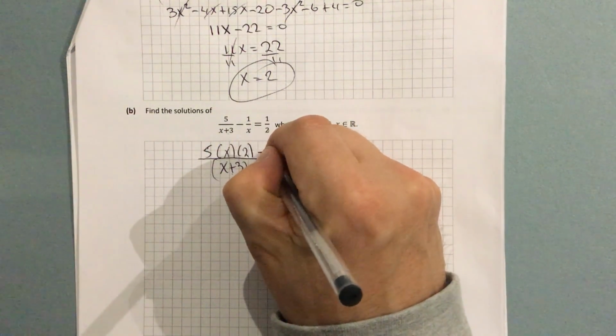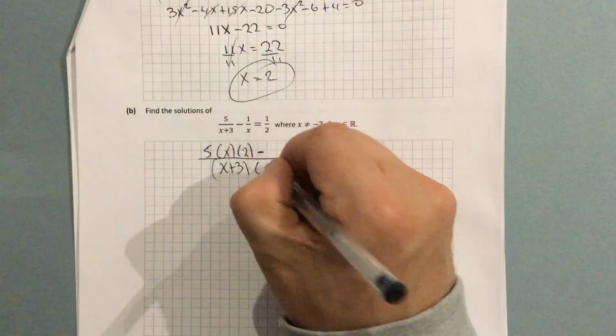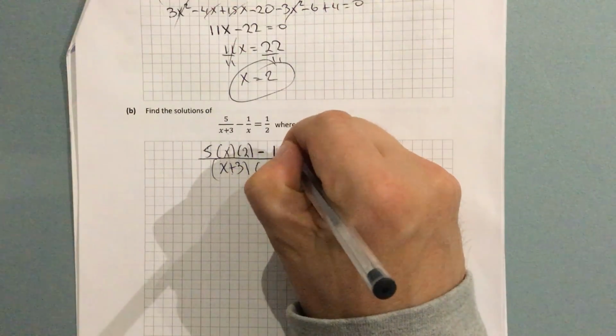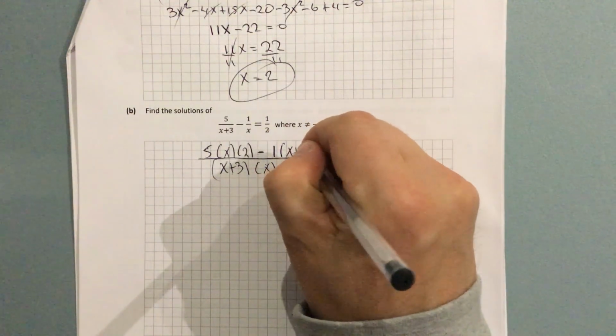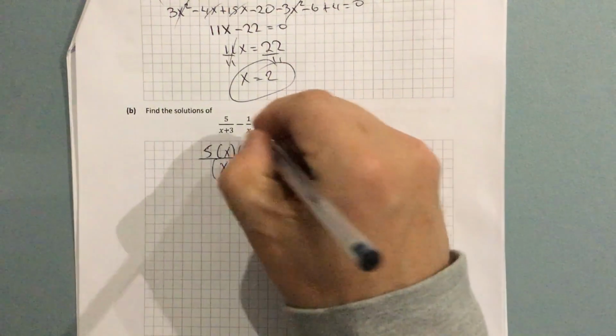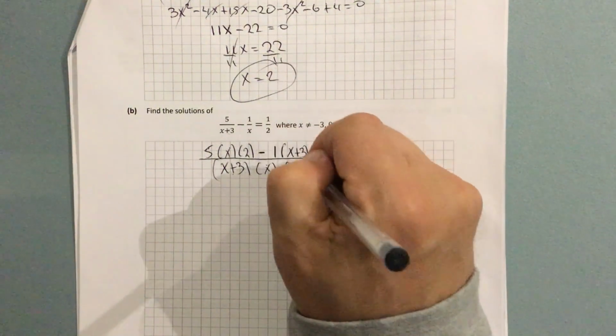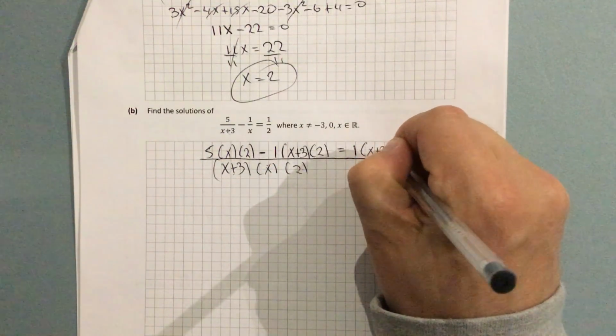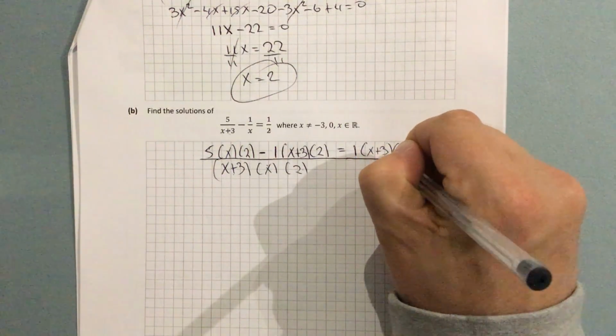Make sure to put your minus sign there. That goes into that once, so I'll have x, so I bring my 1 there, and then I'll have my x plus 3 and my 2. And lastly, put an equal sign there, because the 2 goes into that once, you also have to multiply by the x plus 3 and the x.